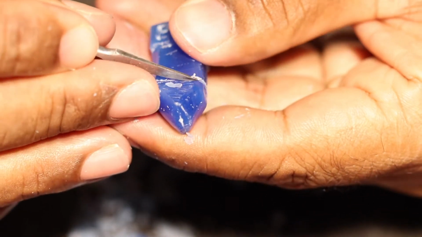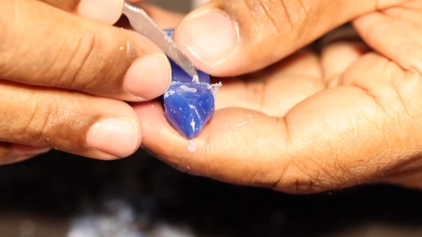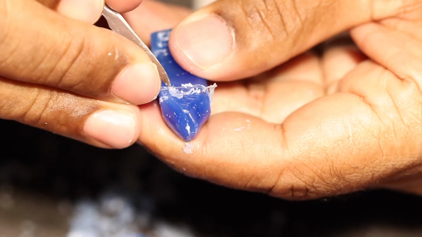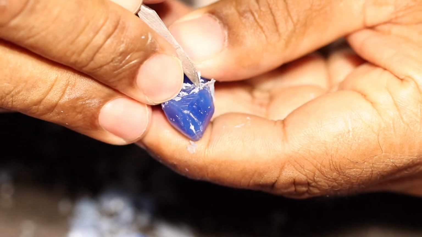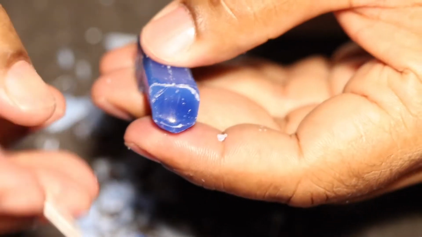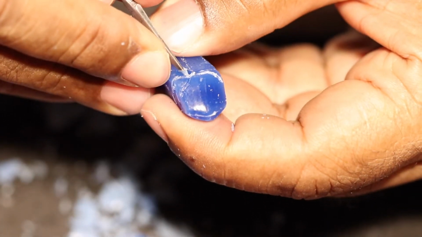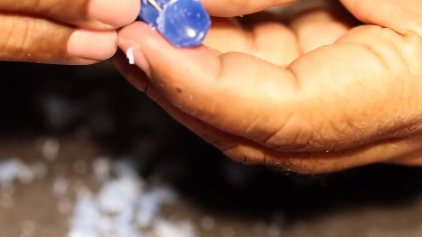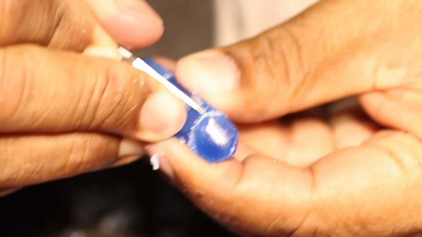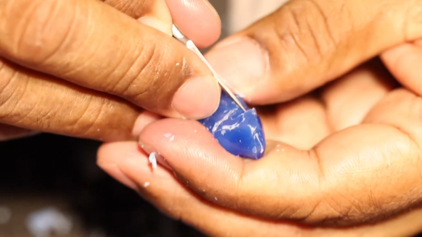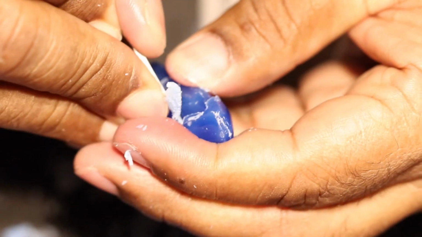So from this cervical reference line, it dips in by about a millimeter. Now I'll remove more from the angles as per the shape of the crown, to the markings that I have made both mesially and distally.